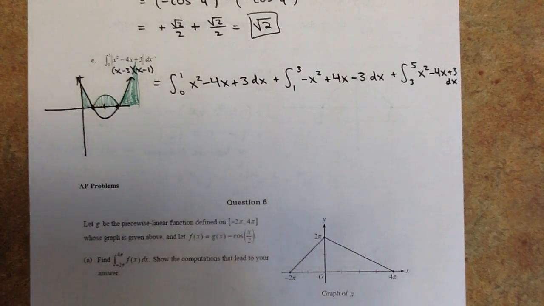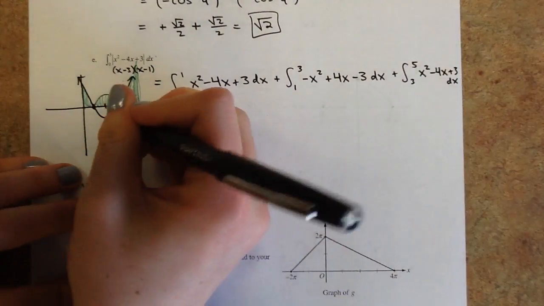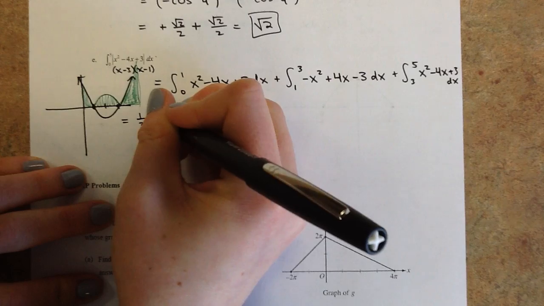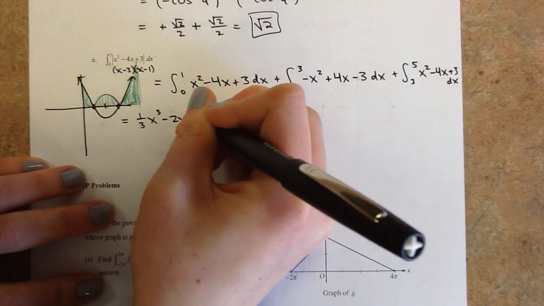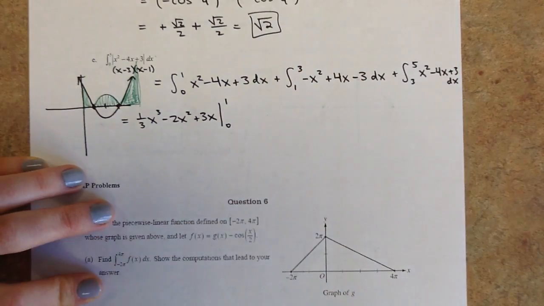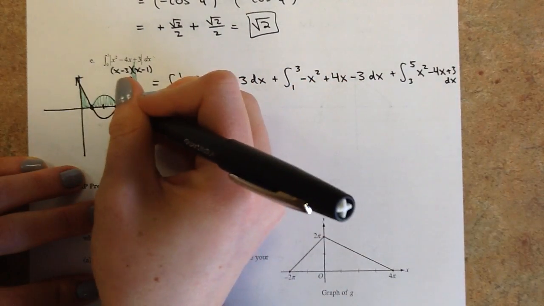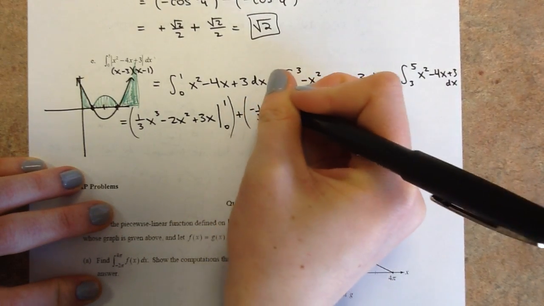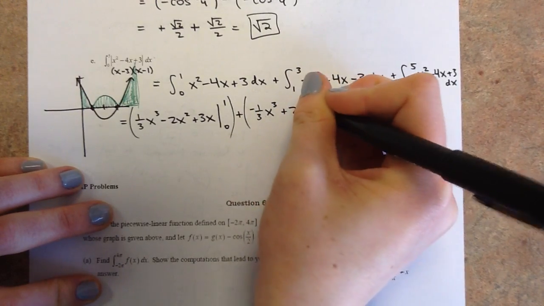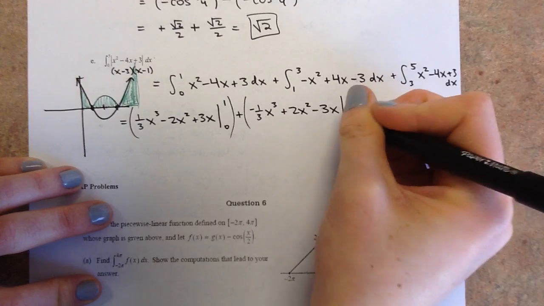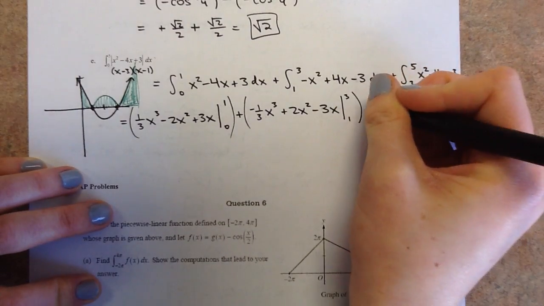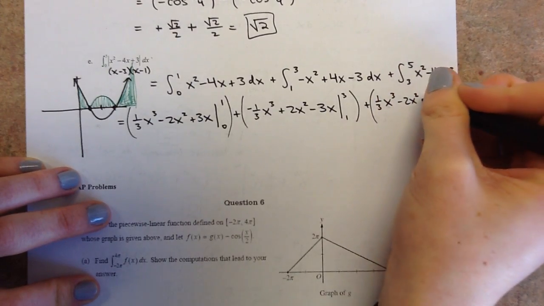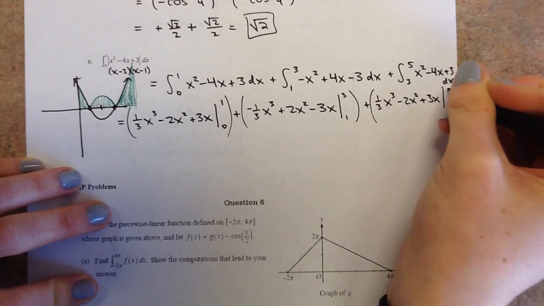Okay, so now we're going to take the antiderivatives of each piece, plug in my upper and lower bounds. So first one, antiderivative is 1/3 x cubed minus 2x squared plus 3x, and we're going to evaluate that one from 0 to 1. And then plus, let's put these in parentheses here, the next one is negative 1/3 x cubed plus 2x squared minus 3x, and that one gets evaluated from 1 to 3. And then plus 1/3 x cubed minus 2x squared plus 3x, and that final piece gets evaluated from 3 to 5.